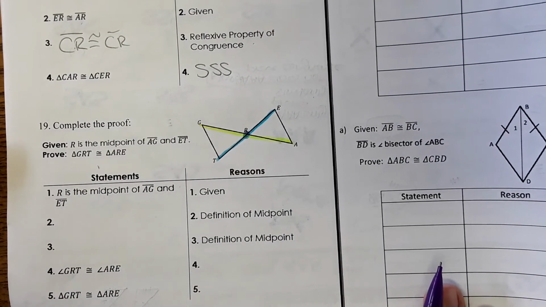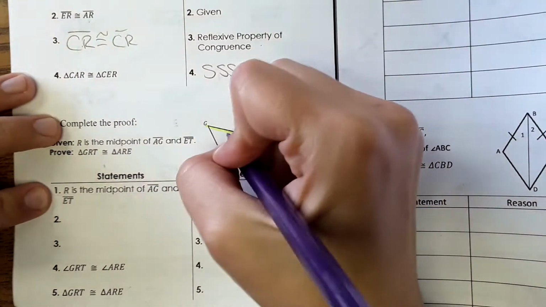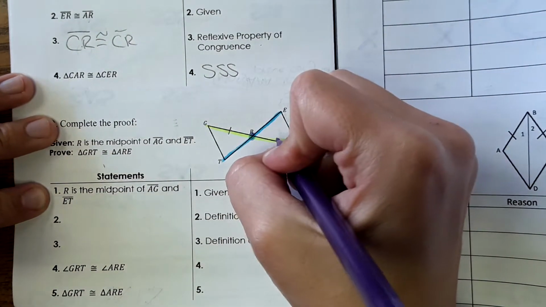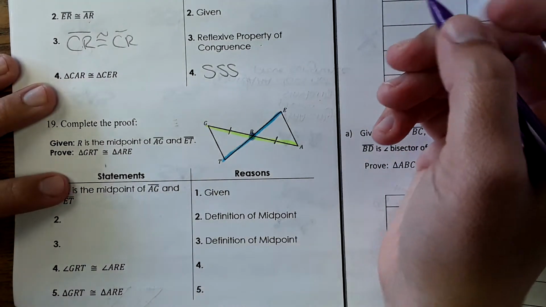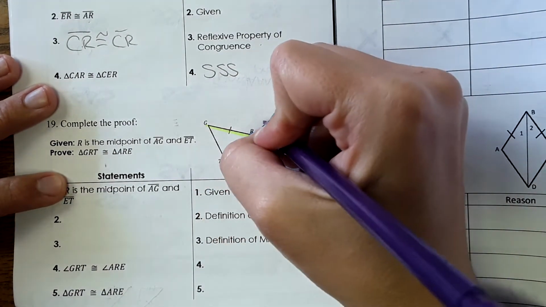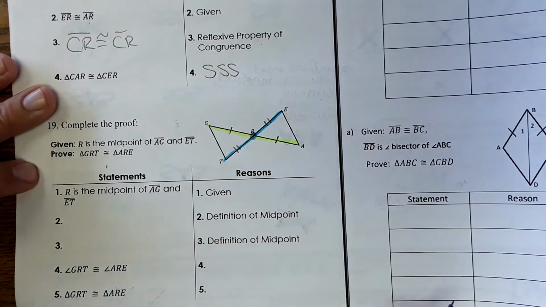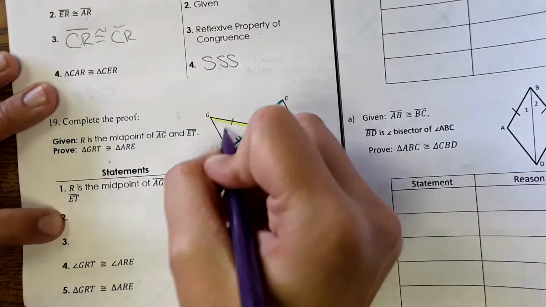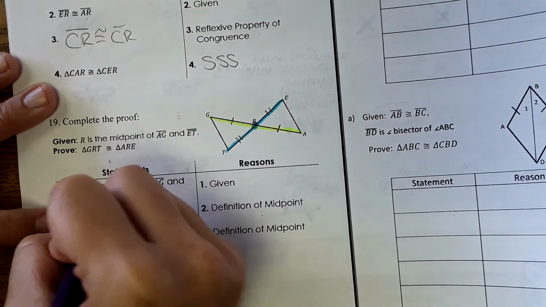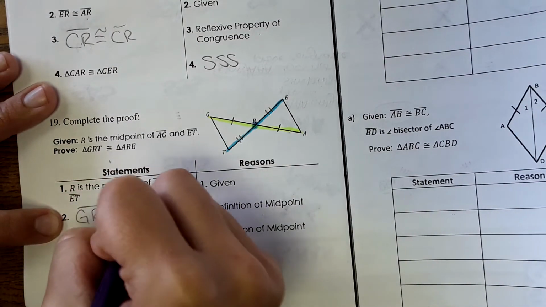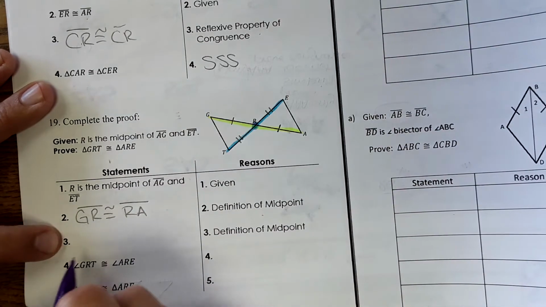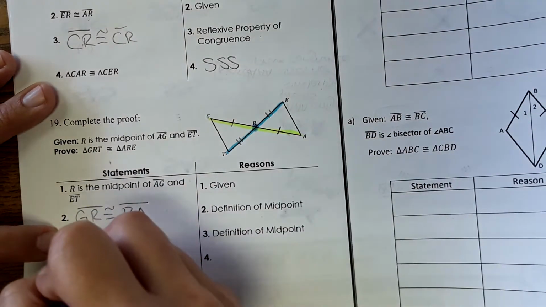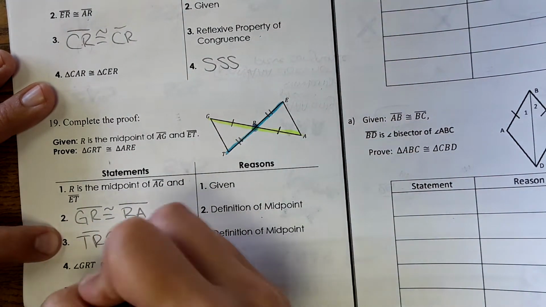So since R is the midpoint, and they already wrote that given statement in here, then we can say that this segment is equal to this one. And we can also say that this segment is equal to this one. And the reason is definition of midpoint, we just have to write the statement here. So GR is congruent to RA. And then we can say that TR is congruent to RE.